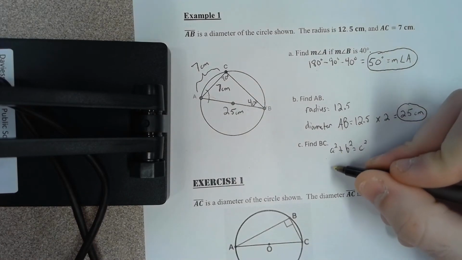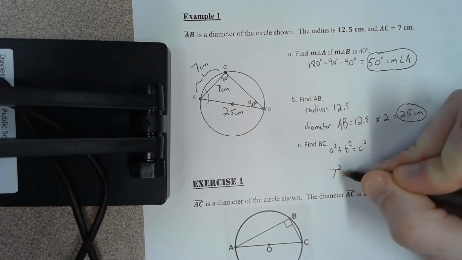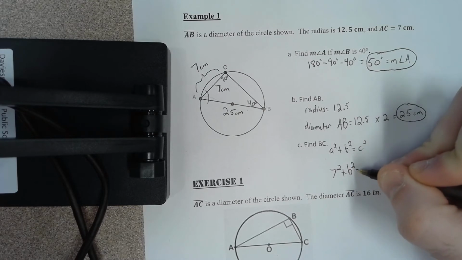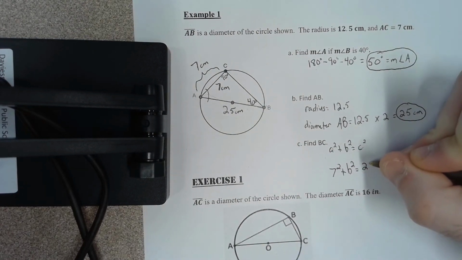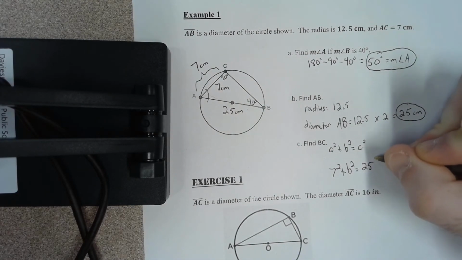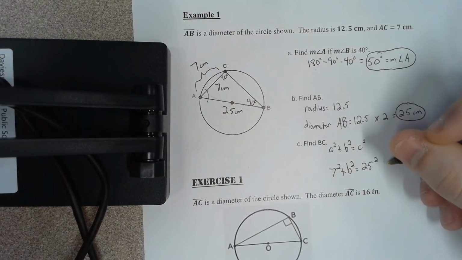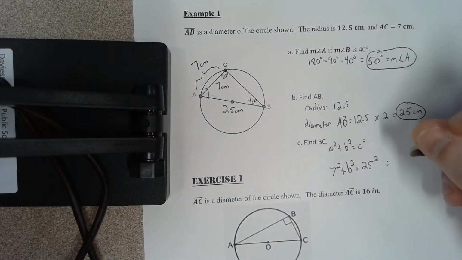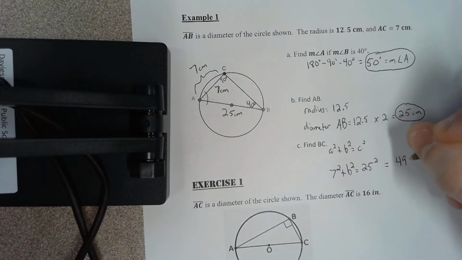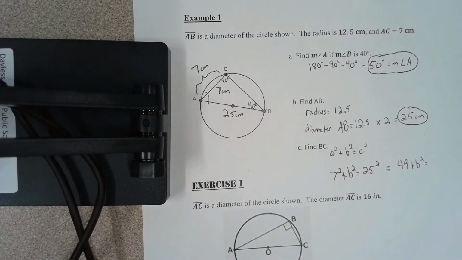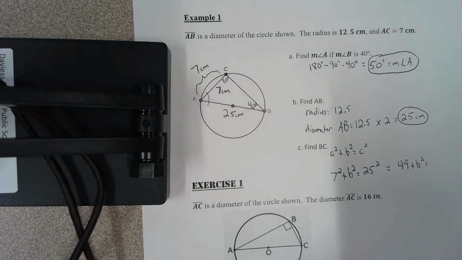So 7 squared plus b squared is equal to 25 squared. That's equal to 7 squared is 49 plus b squared is equal to 25 squared. Let me just plug that in my calculator.